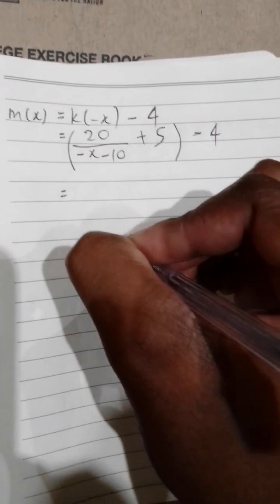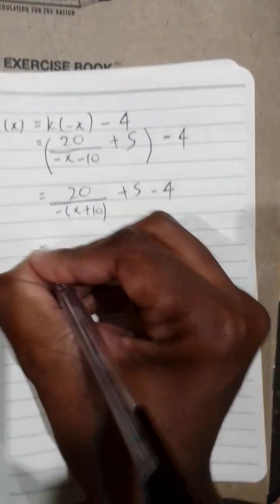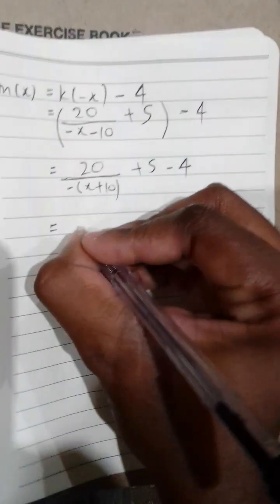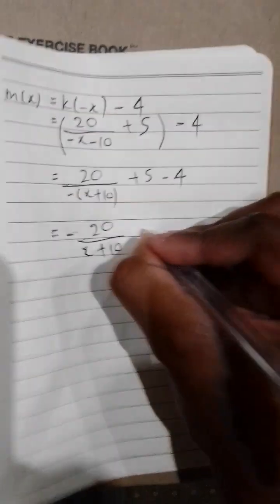So this is going to be 20 over, common factor in the denominator, it's negative 1, x plus 10 plus 5 minus 4. 20 divided by negative 1 is negative 20 over x plus 10, 5 minus 4 plus 1. That is the equation, right?